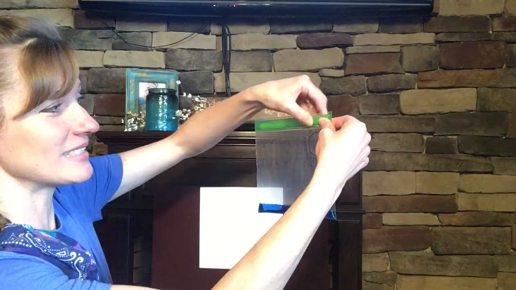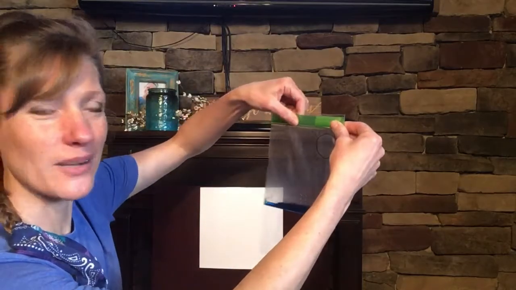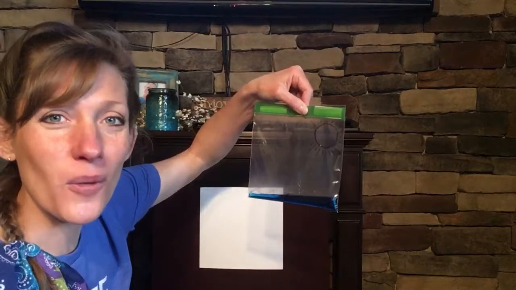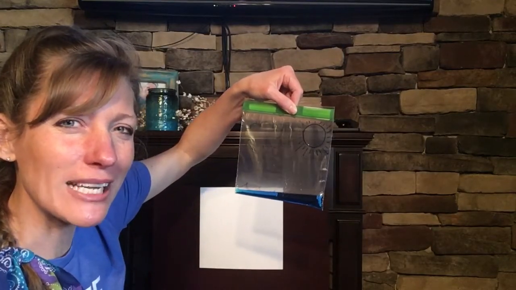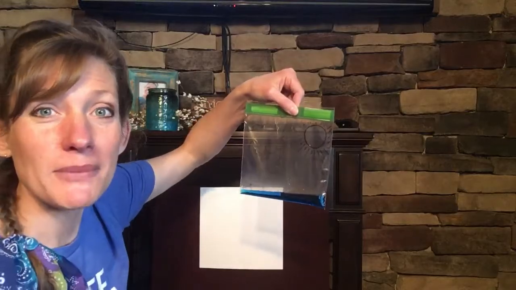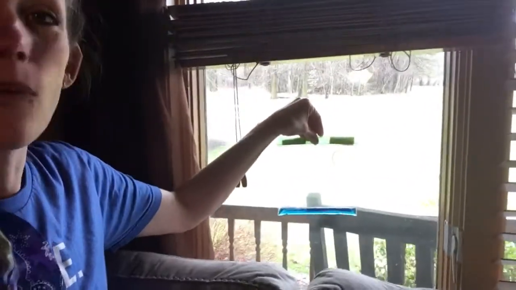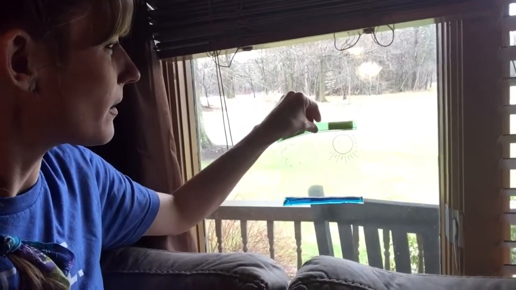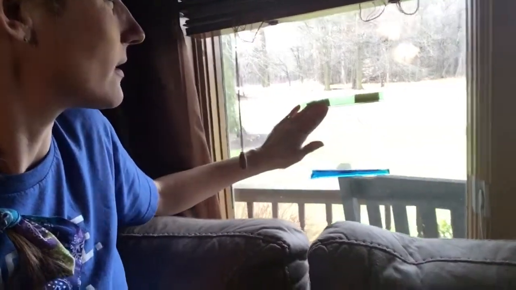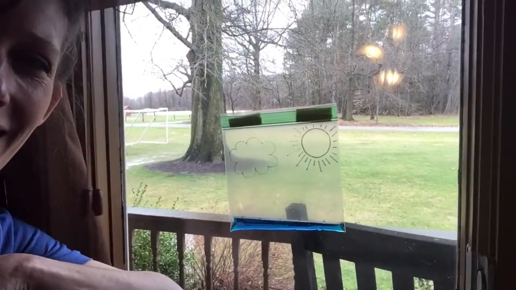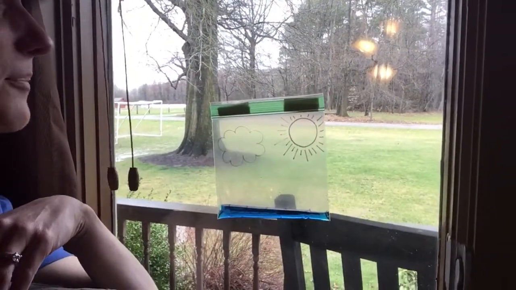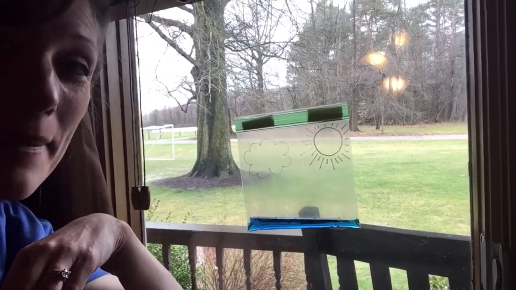And then we're gonna take this bag, we'll call it our water cycle bag, and we wanna find a window where the sun is coming in really good, or it could be a glass door. So I'm going to move over here to a window that we have in our living room. You can come with me. And we are going to tape this water cycle bag to our window. See if you can see it there.